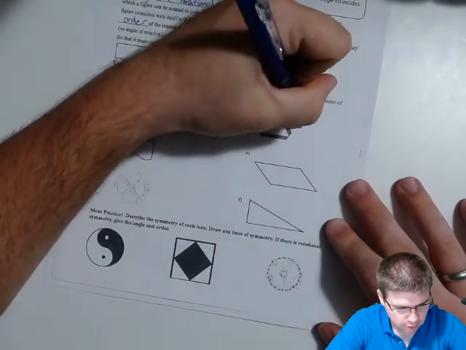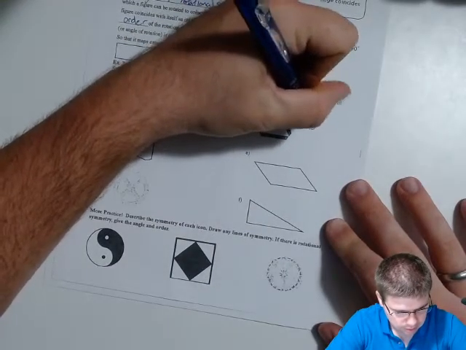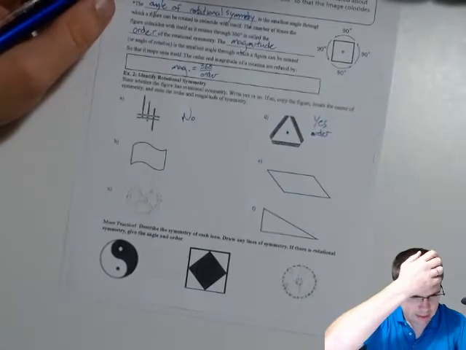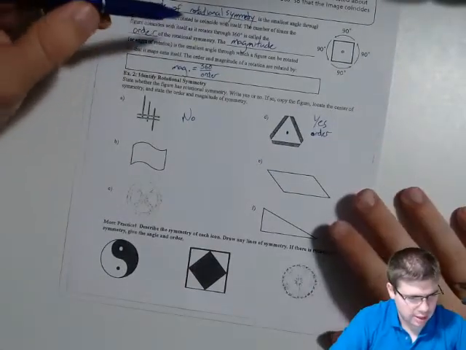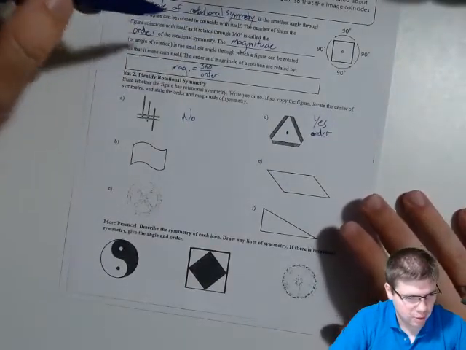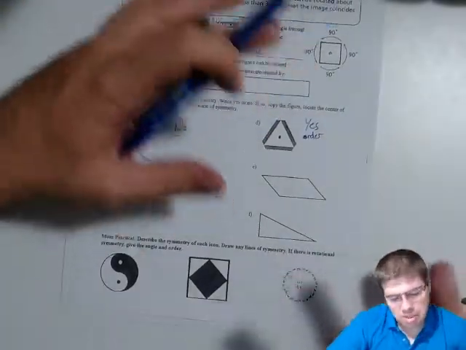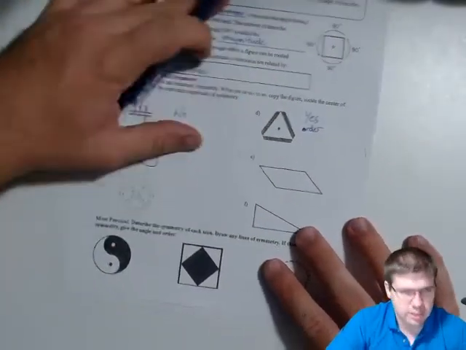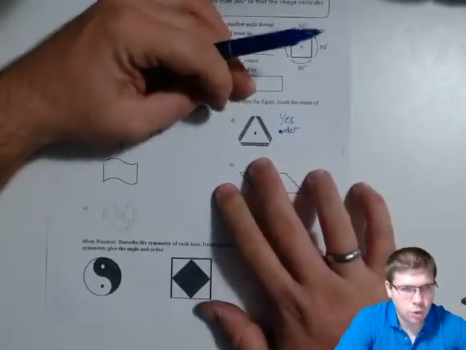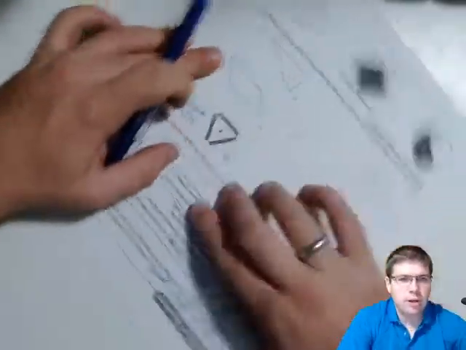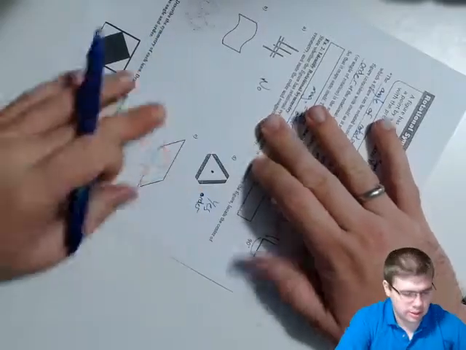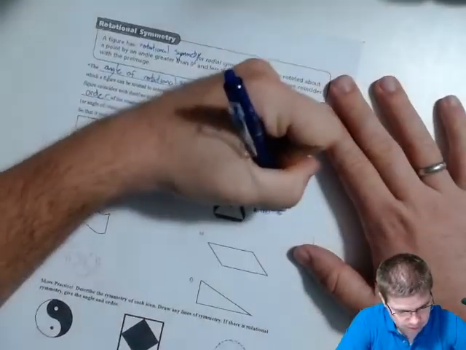The order is basically the number of times that it coincides with itself as it rotates through 360 degrees. You can think of it either way: you do count 0 or 360. So we do count this orientation. That's 1, 2, and then 3. It looks the same, so the order is 3.